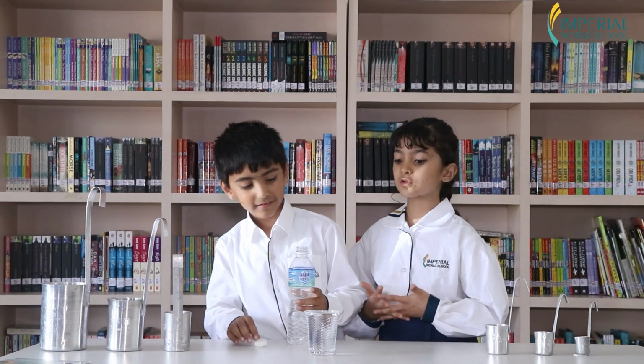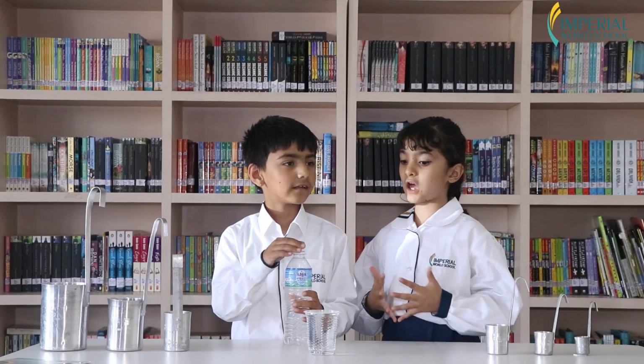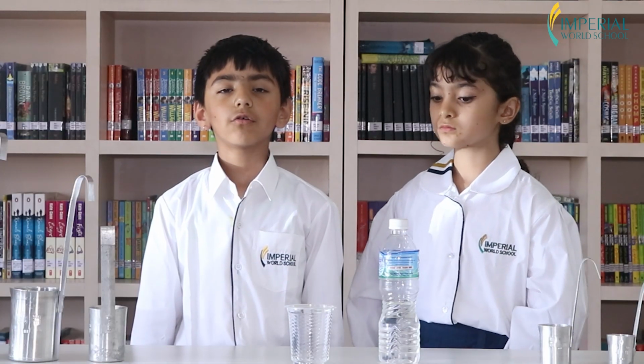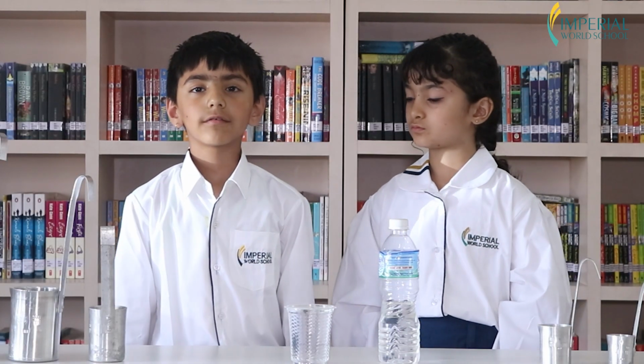The water is overflowing and the glass cannot hold more now. Hence, the bottle can hold more than the glass. The amount of liquid a container can hold is called its capacity. Liter and milliliter are the standard units for measuring capacity.